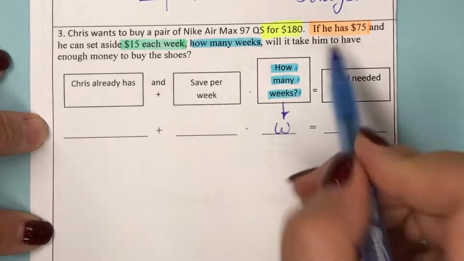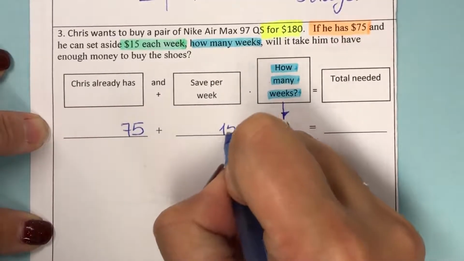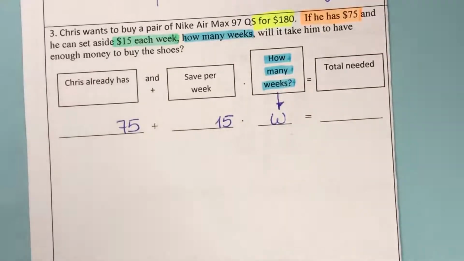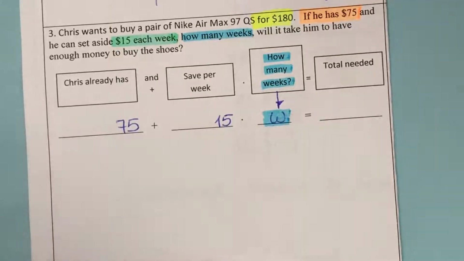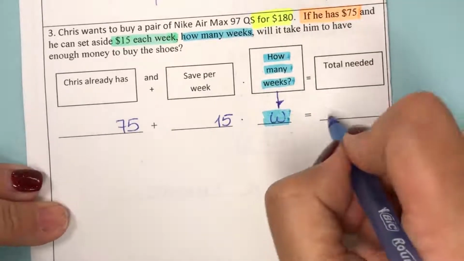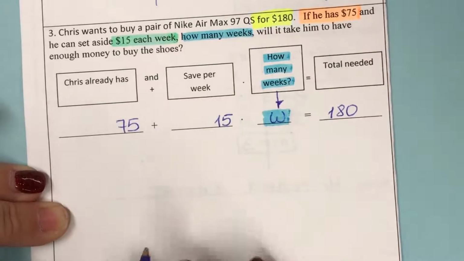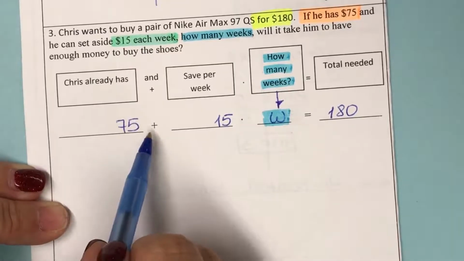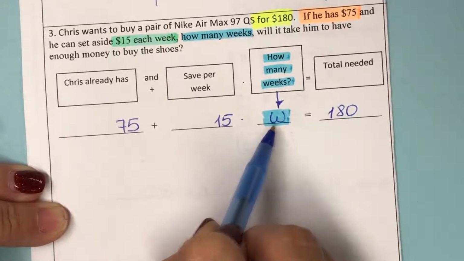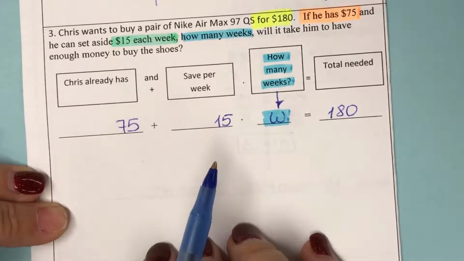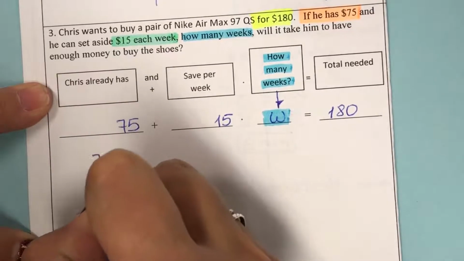So Chris already has $75 and he's saving $15 per week for a number of weeks that we at this time don't know. It's not something given in the problem, because he wants to buy a pair of expensive shoes for $180. So he has 75 and he'll set aside $15 per week until he has $180. The question is, how many weeks will that take? So let's solve this problem.